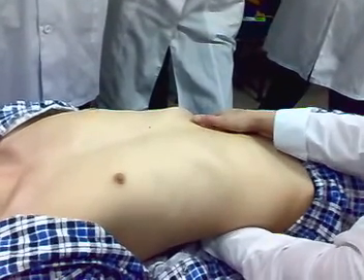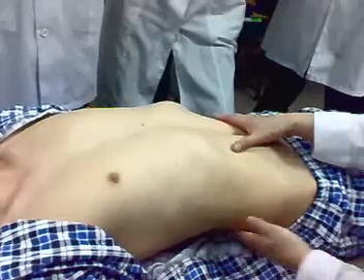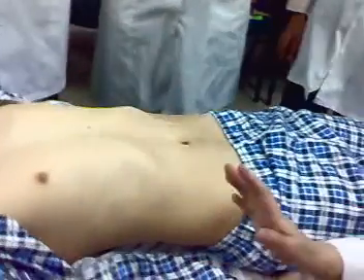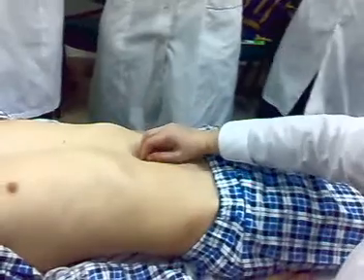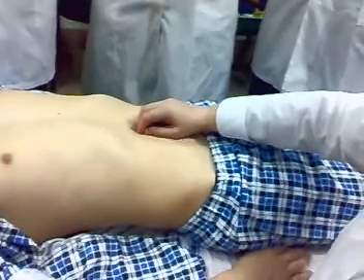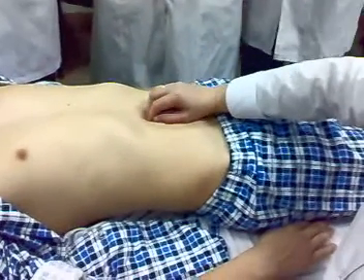And then slide. Well, now the next organ is the stomach, yes. So previously found border, place your fingers on the previously found border and command your patient.